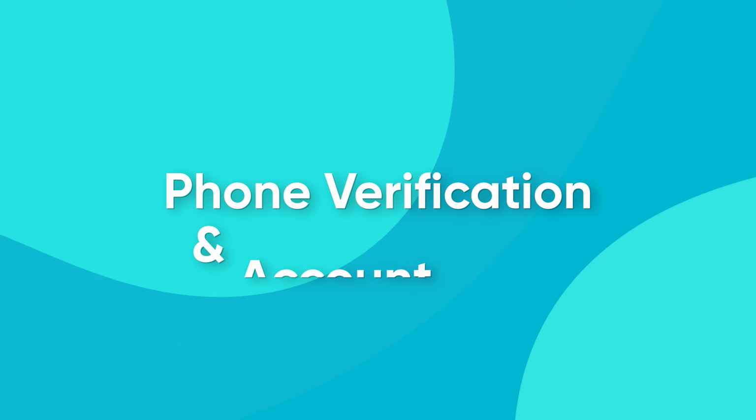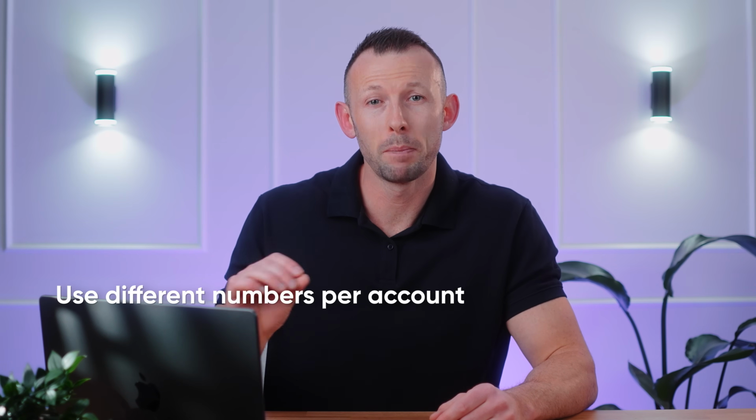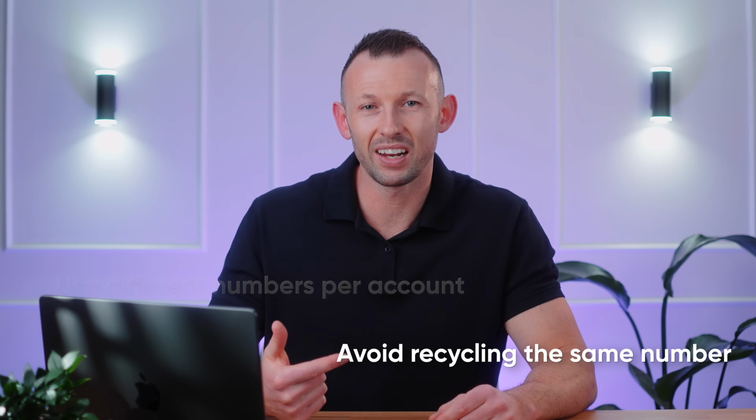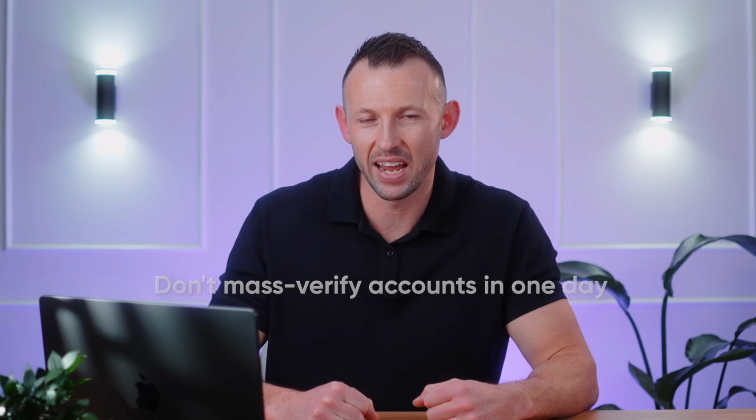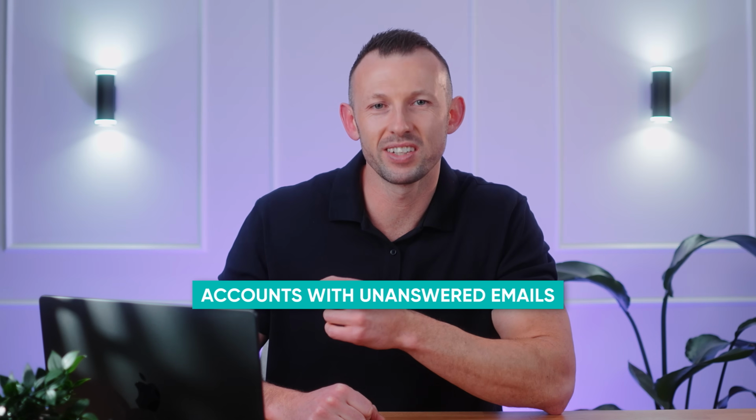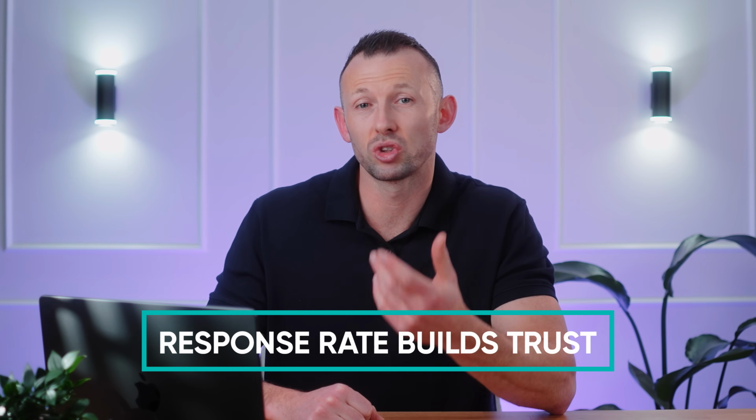Phone verification and account trust. Craigslist also requires phone verification for some categories. So, important points are to use different numbers per account, avoid recycling the same number, and don't mass verify accounts on one day. Also, respond to inquiries manually. Accounts with unanswered emails look automated, and a response rate builds trust.